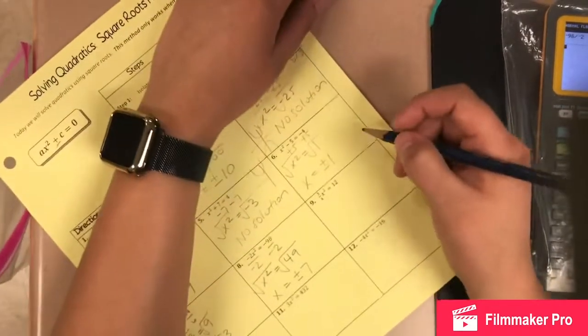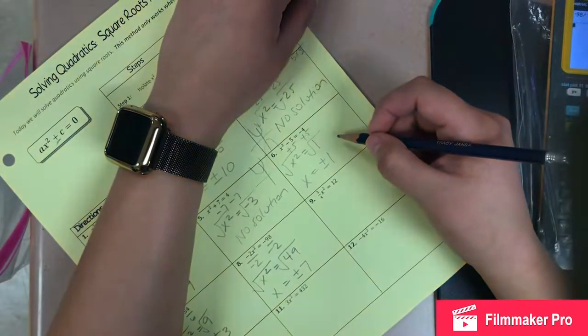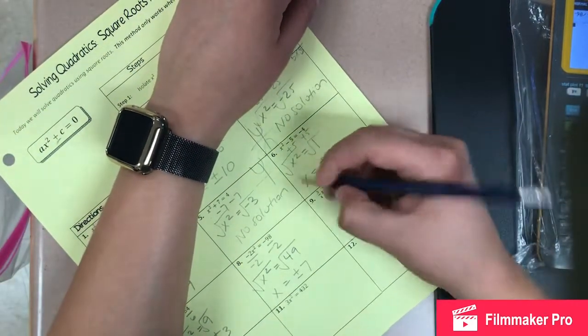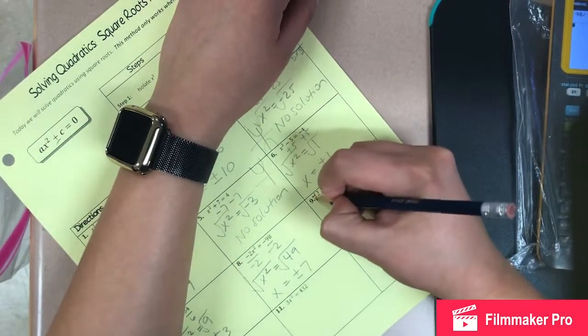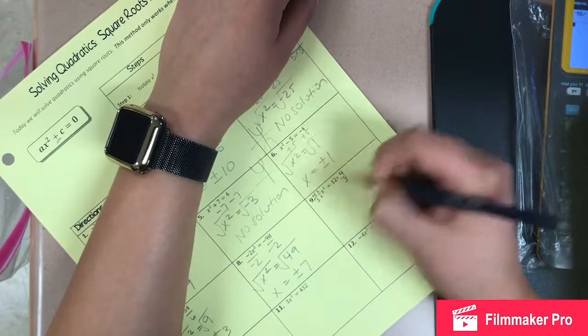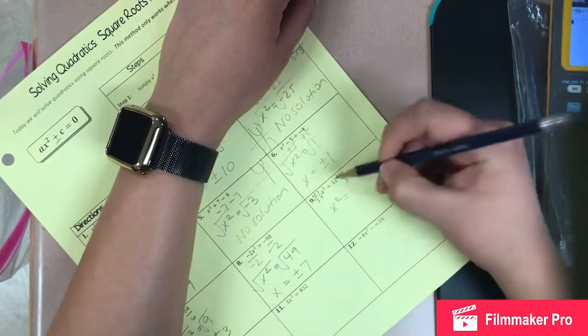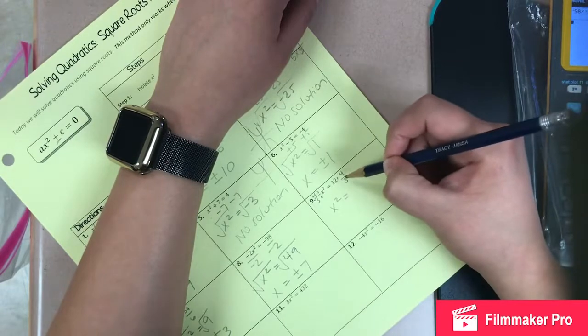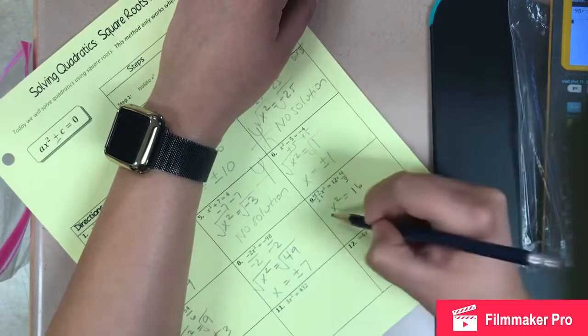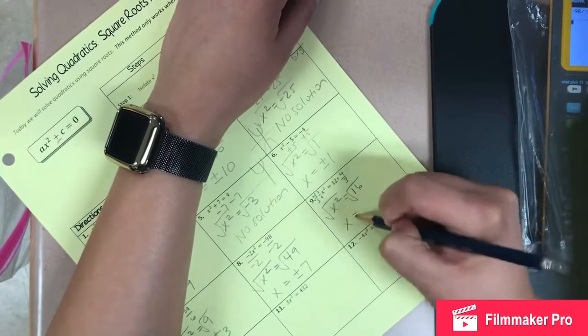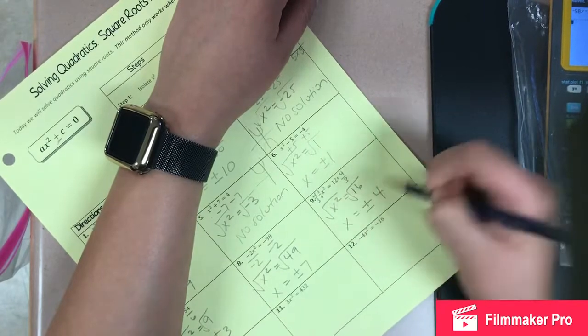Okay, number 9, to get x squared by itself, we would divide by 3/4, which is the same thing as multiplying by the reciprocal of 4/3. So x squared equals 12 times 4/3, that's 16. The square root of 16 would be positive and -4.